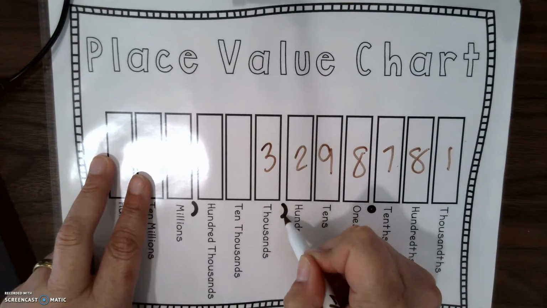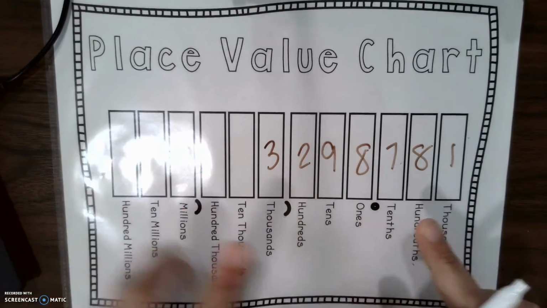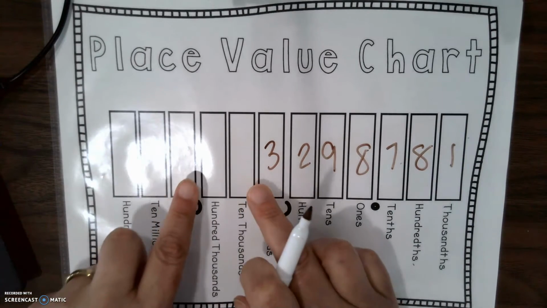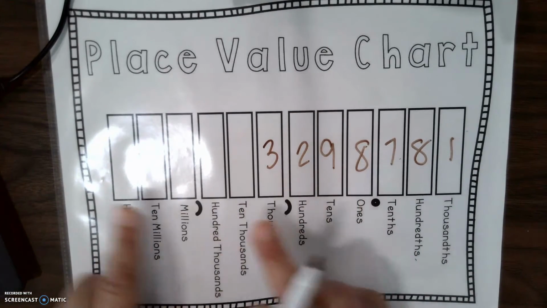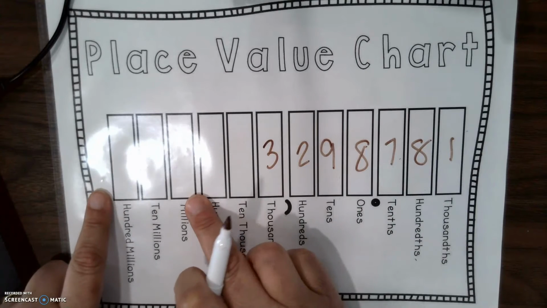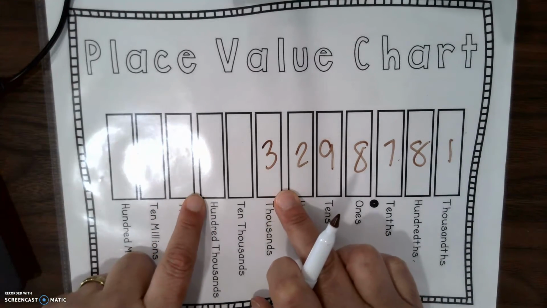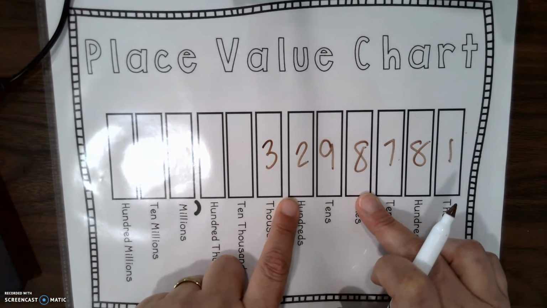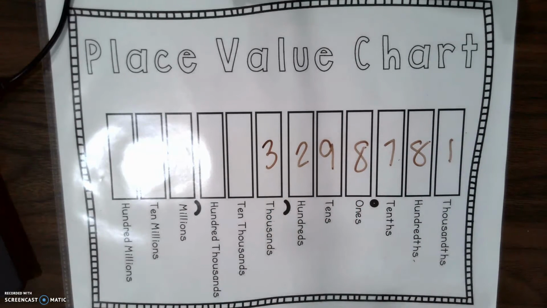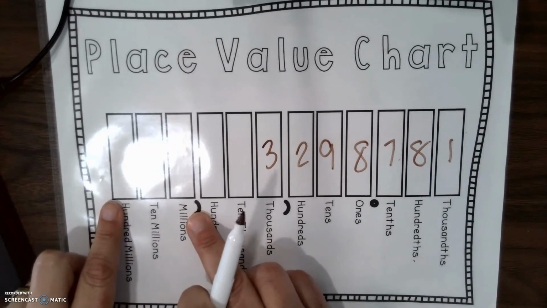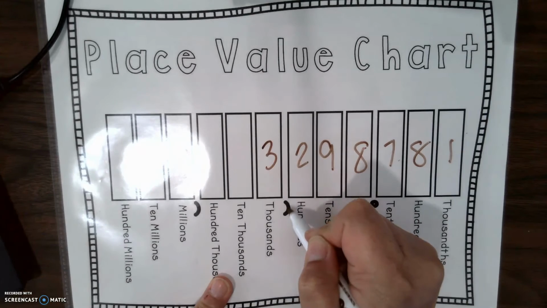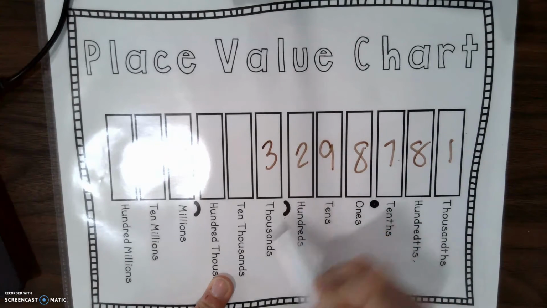Anytime we come to a comma, these sections in math are the millions period, the thousands period, and the ones period. That's so confusing. Thanks a lot, whoever came up with that. But that's what they're called. So anytime we come to a comma, we say what that period is.